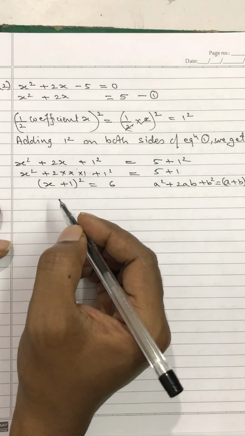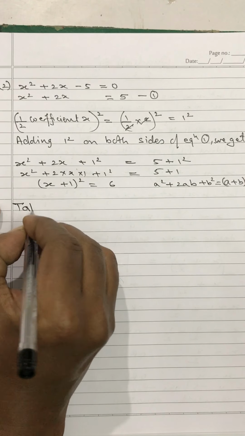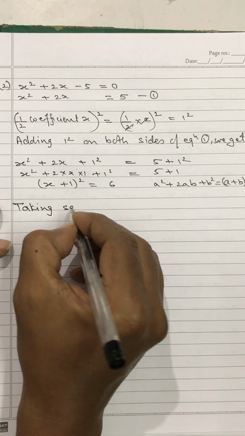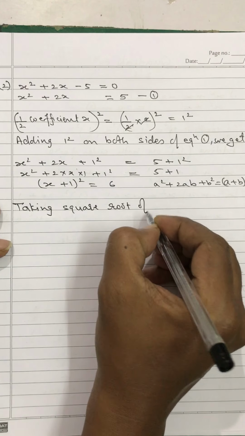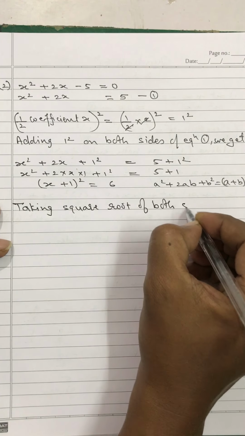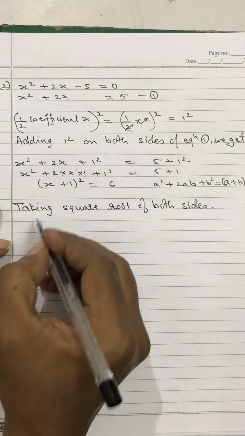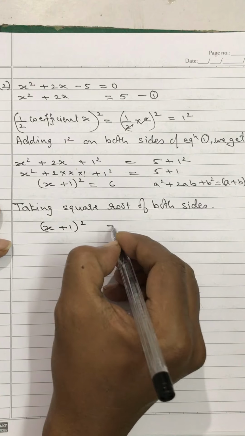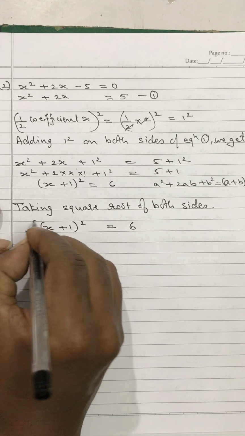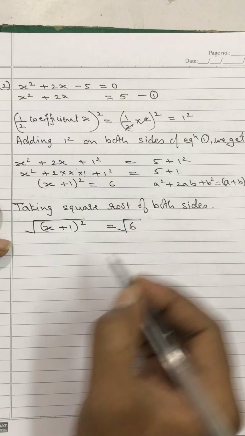Now I will start solving this, taking square root of both sides. This is my x plus 1 the whole square, and we take square root of this, and square root of this.